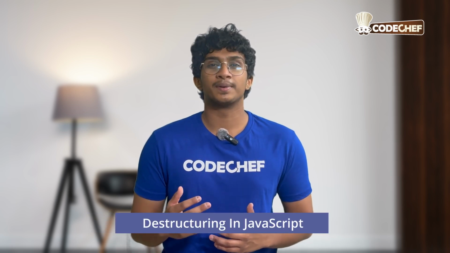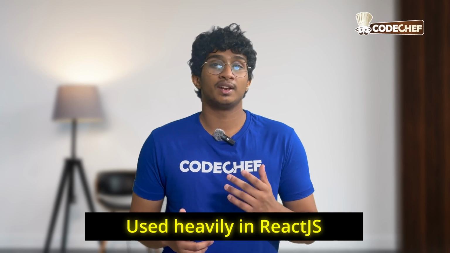In today's lesson, we will be looking at destructuring in JavaScript, a feature where you can extract values from objects and arrays in a more clean and readable format. As your database grows, repeatedly accessing object properties and array indices makes your code difficult to read. Destructuring solves it by pulling out the exact value that you need in a single statement. It is used heavily in modern JavaScript, especially in React, from props to hooks. By the end of this video, you'll understand object and array destructuring.